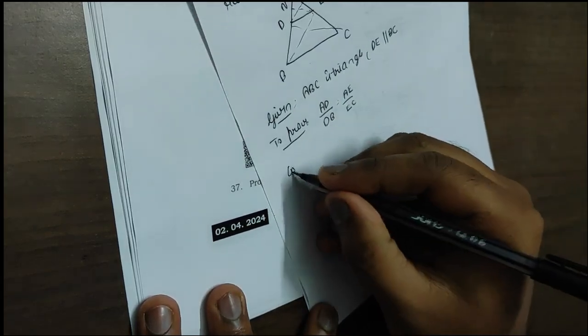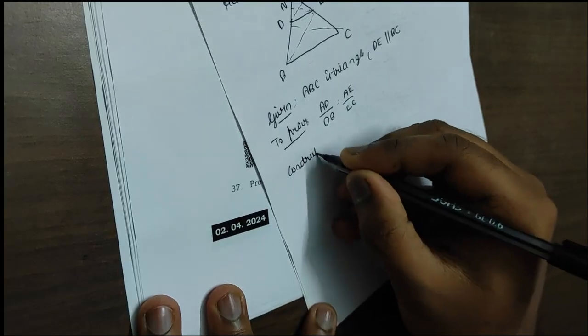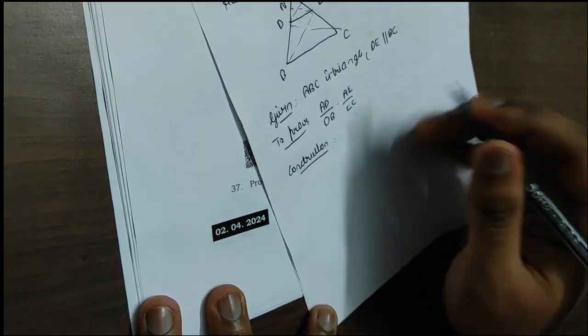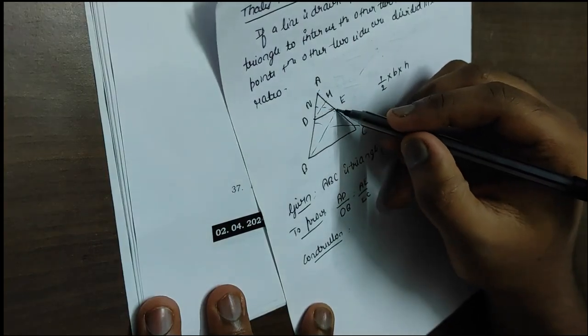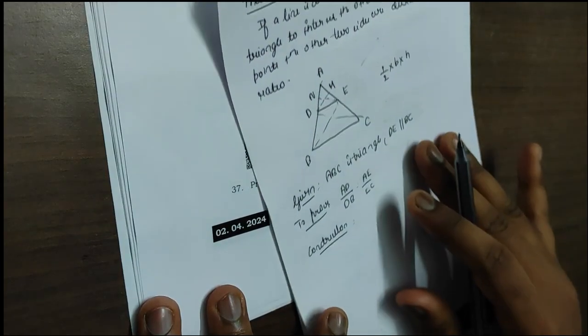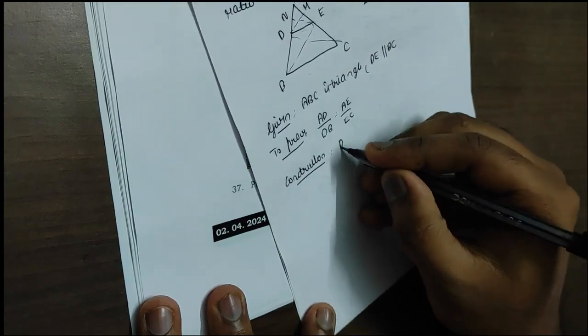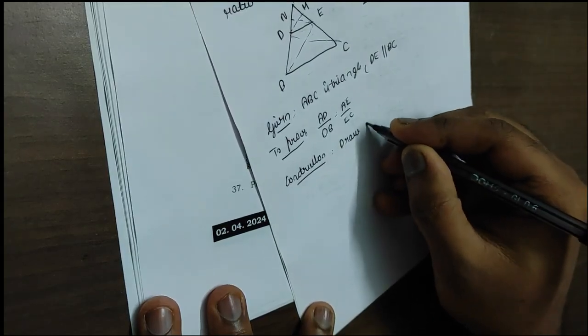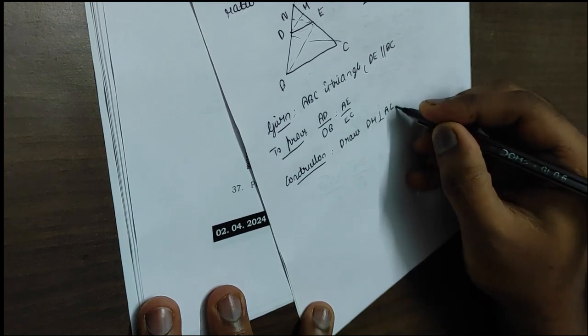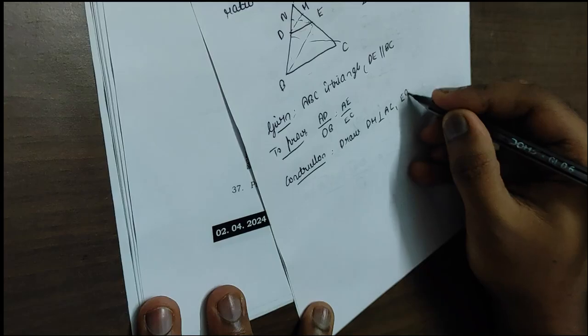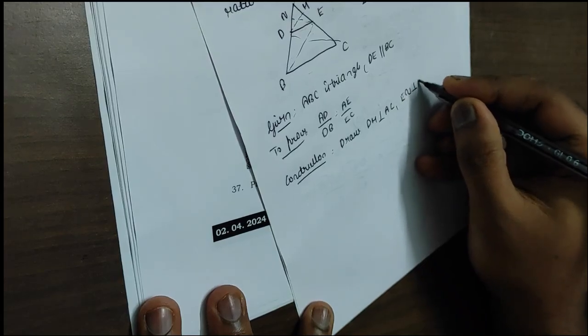Now we'll write the construction we have done for solving this theorem. You have drawn DM perpendicular to AC and EN perpendicular to AB. We'll write that: DM perpendicular to AC and EN perpendicular to AB.